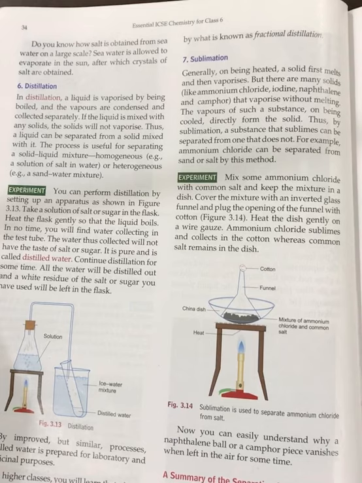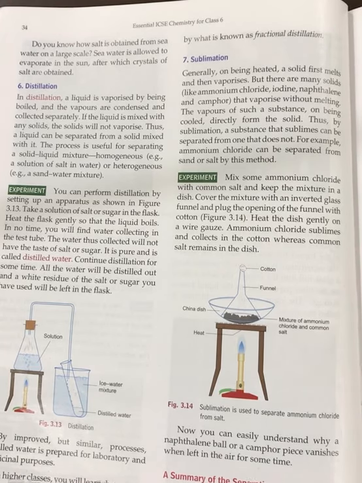But there are many solids like ammonium chloride, iodine, naphthalene and camphor. They get vaporized without melting. When we heat these solids, they directly change into vapors without melting, and the vapors of such substances, when you cool them, you get the solid again.